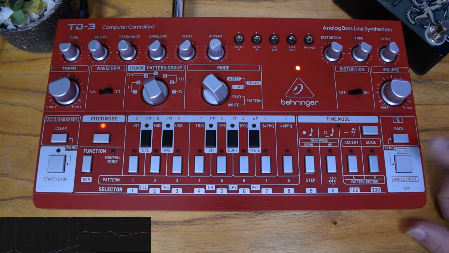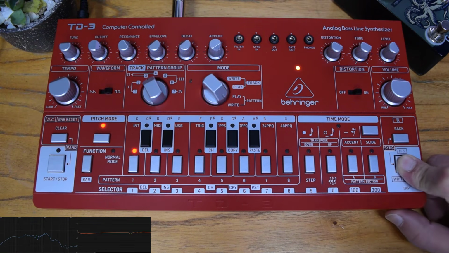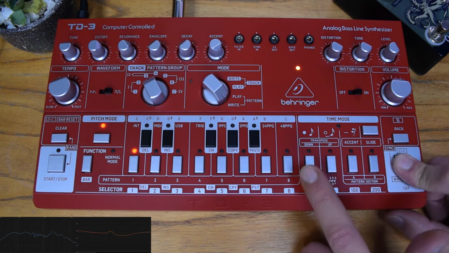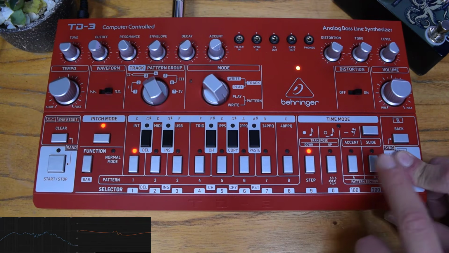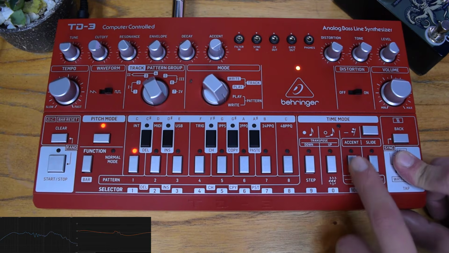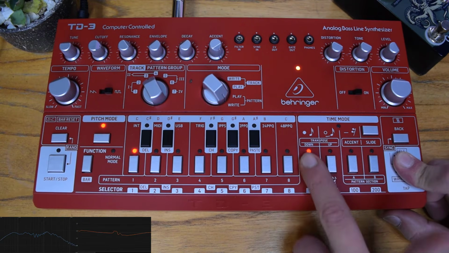I'm going to go to pitch mode, and for everything, I'm going to be transposing it up or down. It doesn't matter. You can choose. Maybe I'm going to go down. And maybe sometimes I'm going to be adding a slide and doing an accent. Kind of missed that one right there. And you are going to hear it.